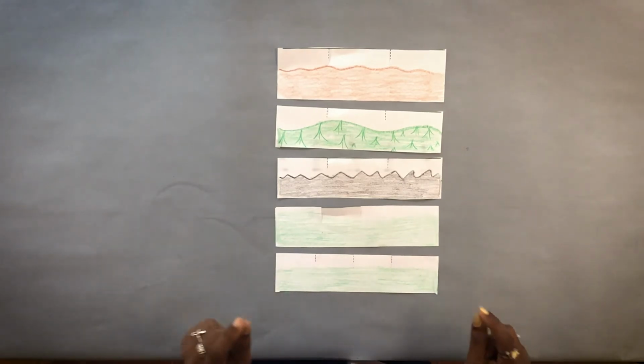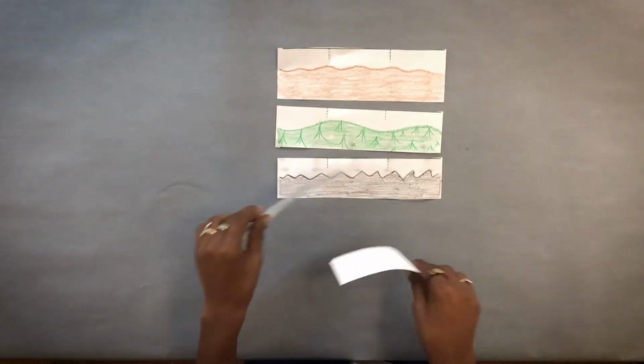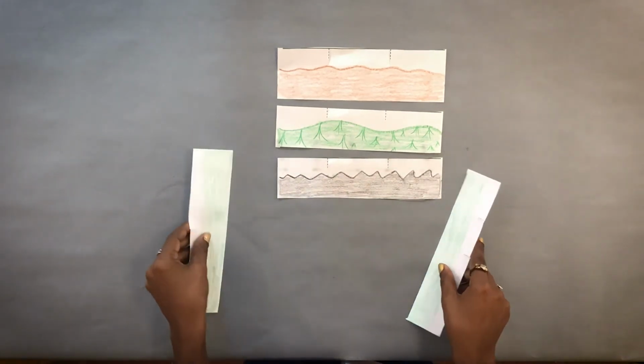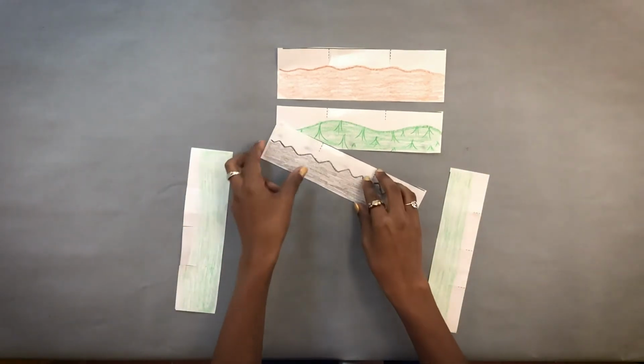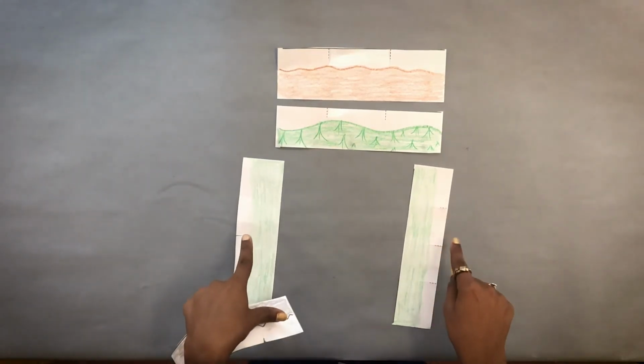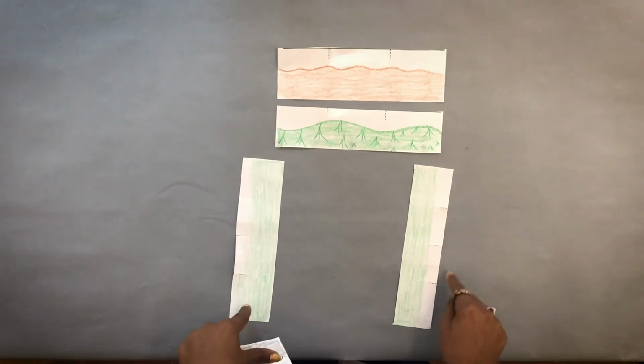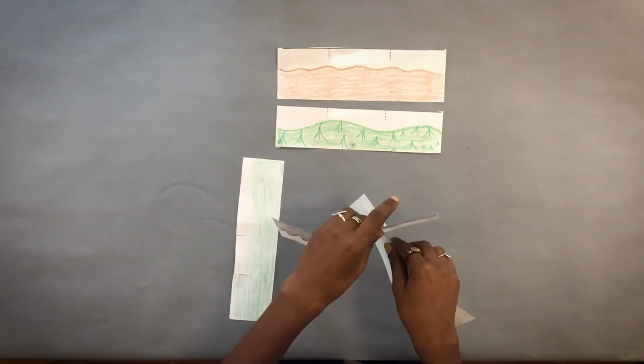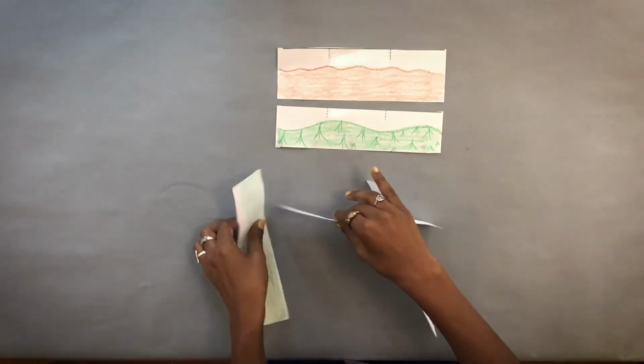The strips with 3 slits will be your side templates, and the strips with 2 slits will sit on top of them. So my 2 strips with 3 slits will be on the side, and then I will just interconnect them.